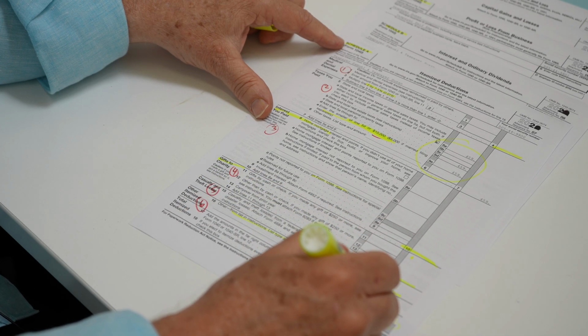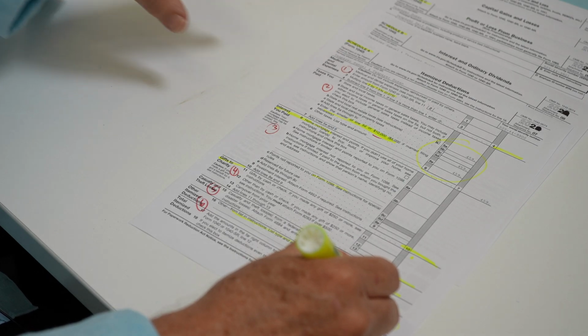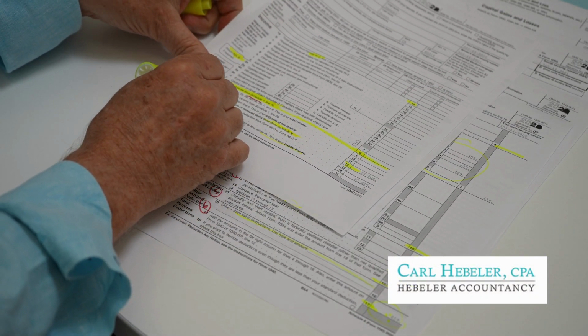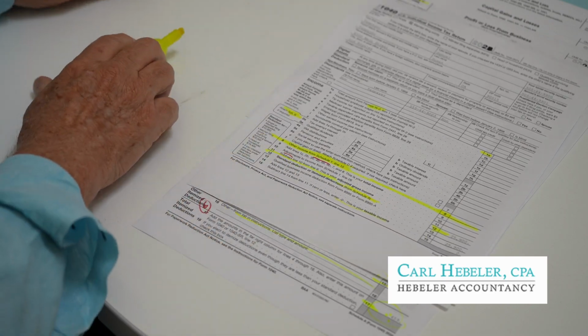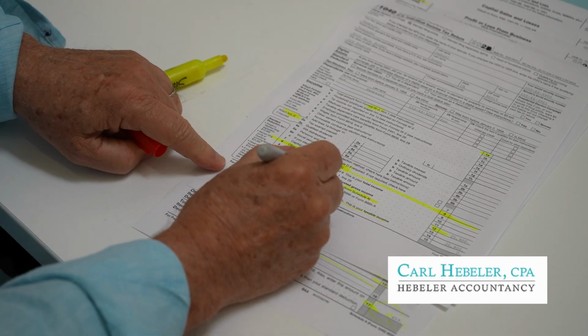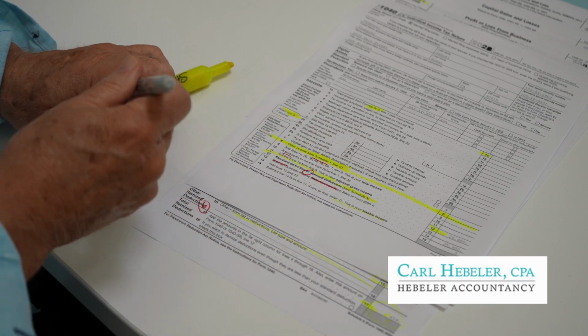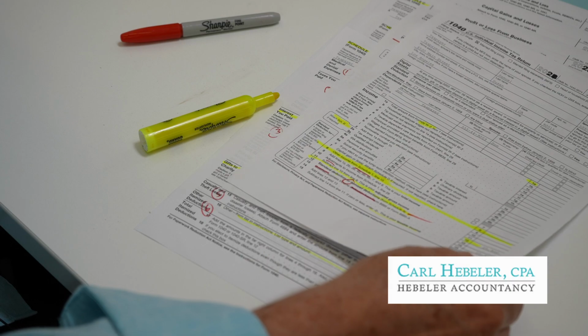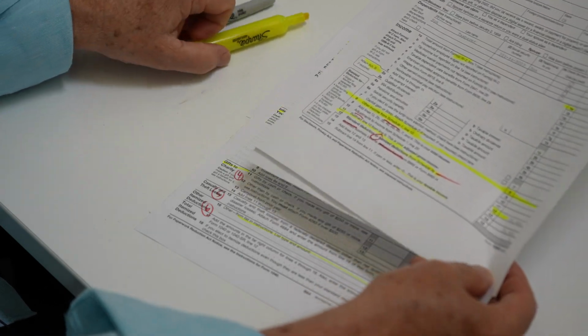So whatever this number is on line 17, that is going to be reported over here on line 12. I don't know if you can see it, but it says standard or itemized. So you want to go through the calculations. If it's close, ask your tax preparer to run them anyway so you can see where you stand, but always go for the higher deduction, obviously.